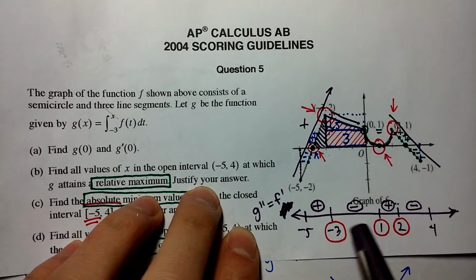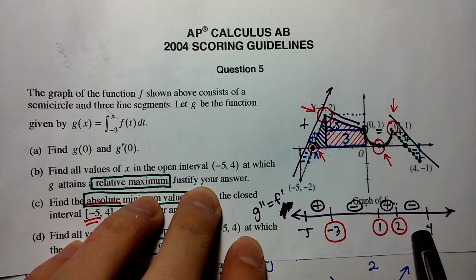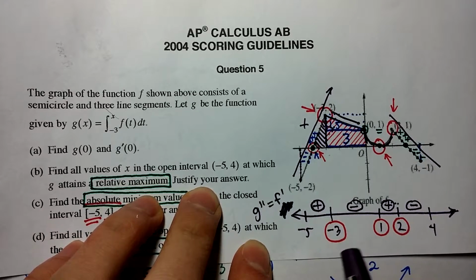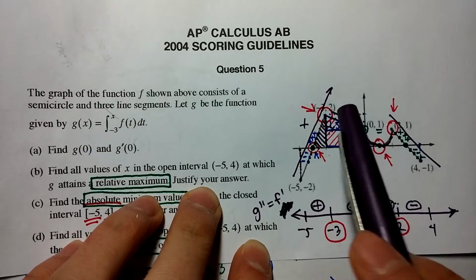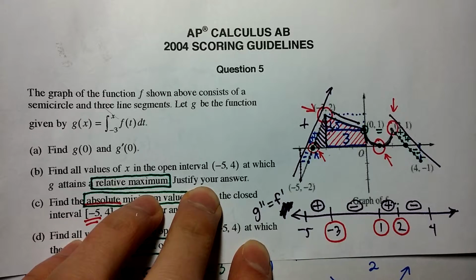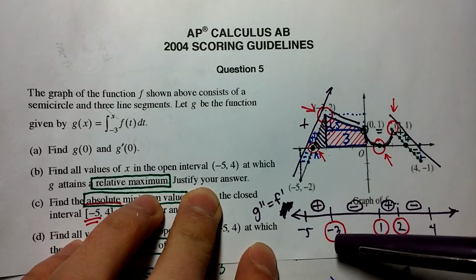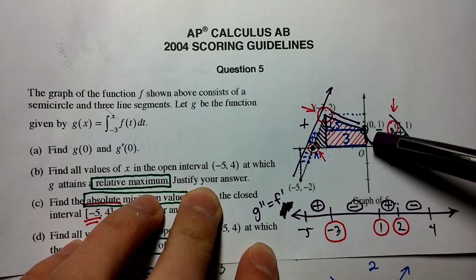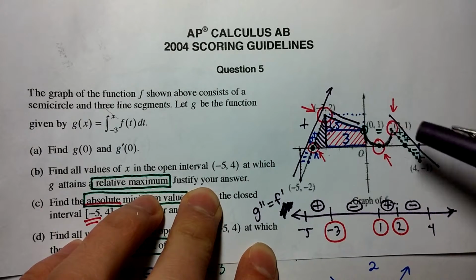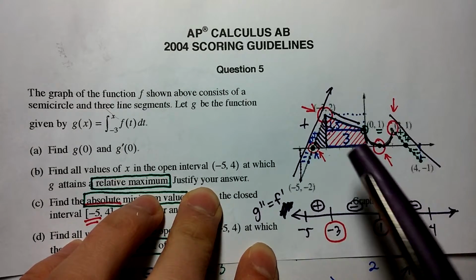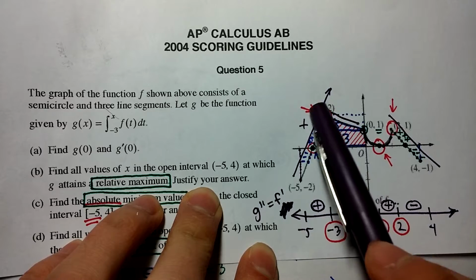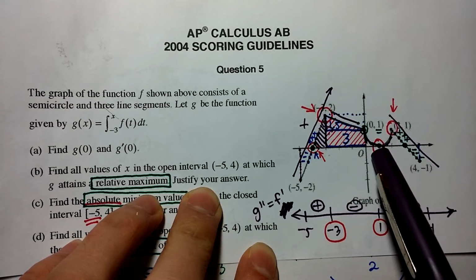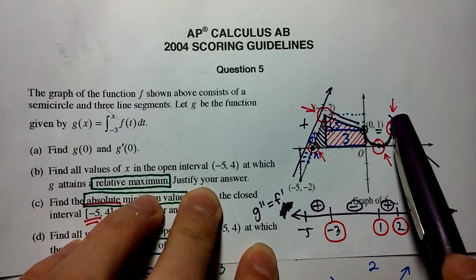And you see these red circles here. Let's see why exactly I circled them, why these arrows are pointing in the directions that they're pointing. Let's have a look. At -3, at +1, at +2, something interesting is happening. We have a relative maximum here, relative minimum here, and a relative maximum here.